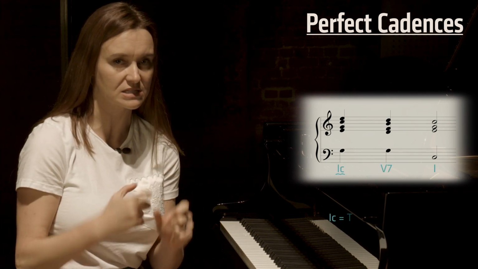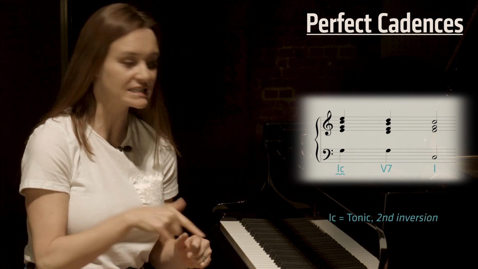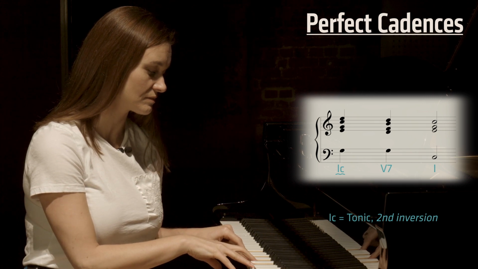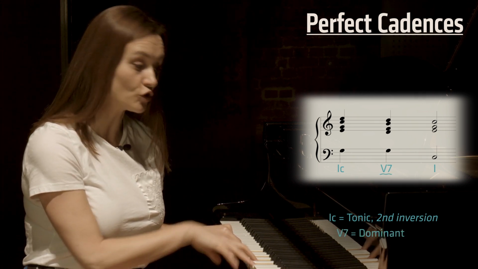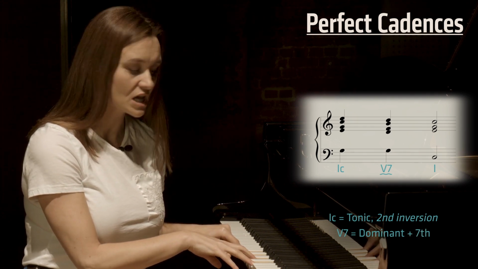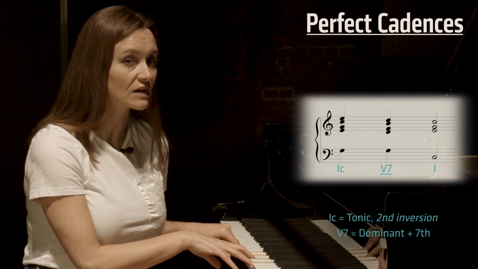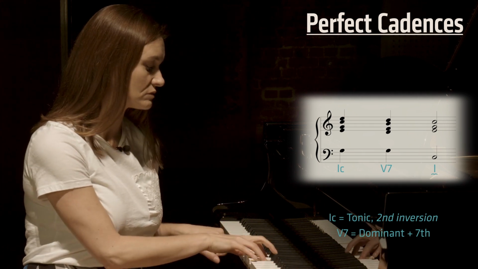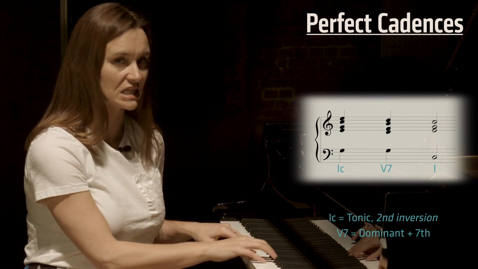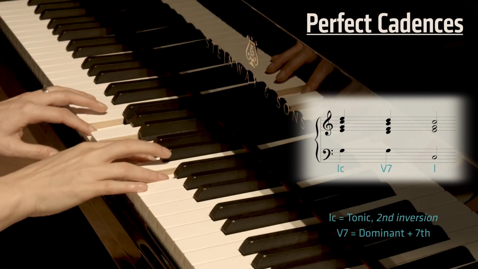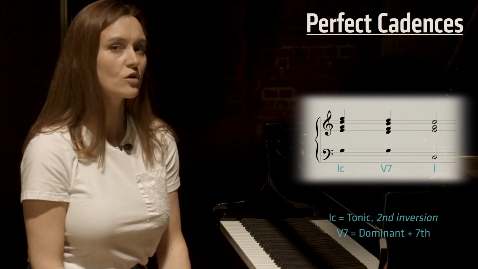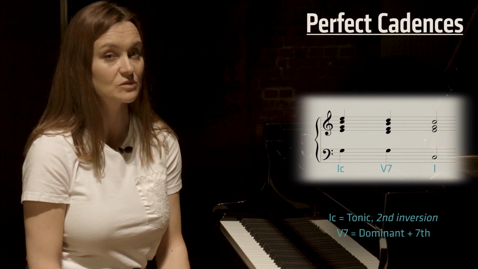So 1C means the home chord is inverted. In C major, that means that the bottom of the chord is now a G. And then the dominant, 5, 7, also has G at the bottom and sounds like this. That seventh means that we've got a very unresolved sound. So when it falls to chord 1, it sounds even more resolved. So 1C, 5, 7, 1 sounds like this. Here's Clara Schumann using a quick 1C, 5, 7, 1 at the end of her first subject theme.